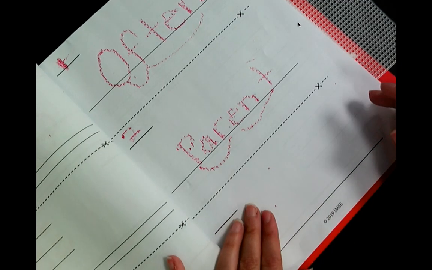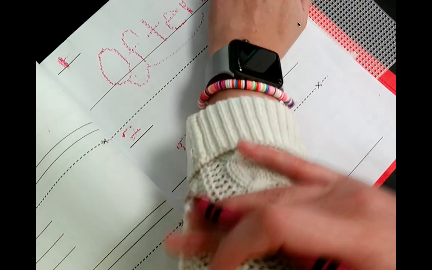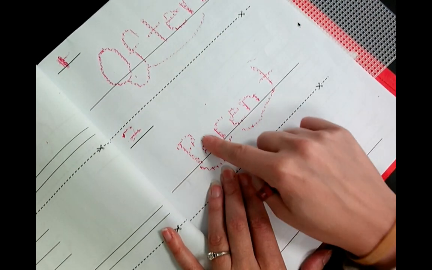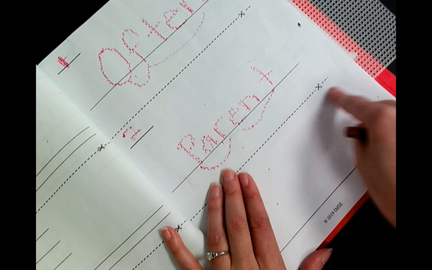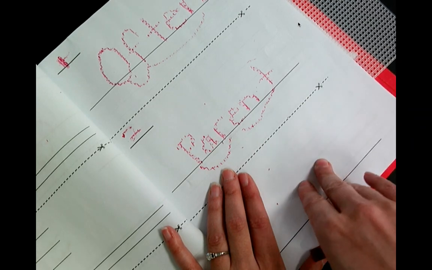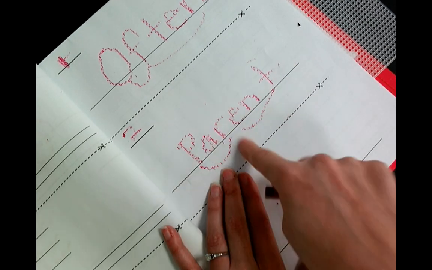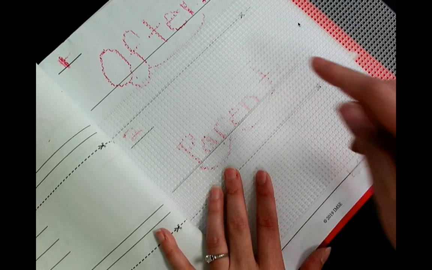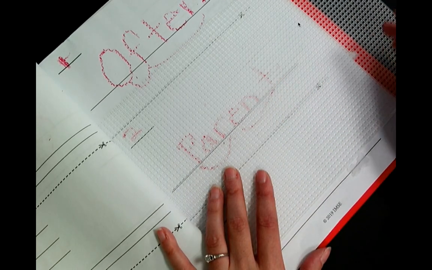Tap that out. You're going to trace it 3 times each. Tap it 3 times. Say it. Trace it 3 times. Say it. Screen on top. Trace it 3 times. Say it. Pause this video to complete that task.